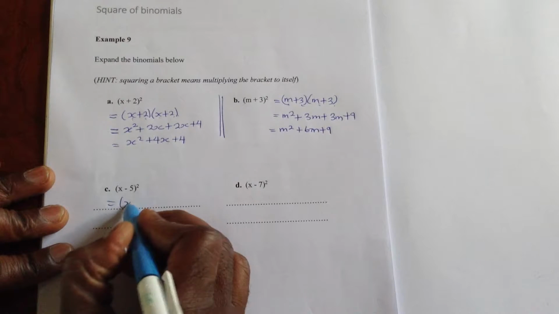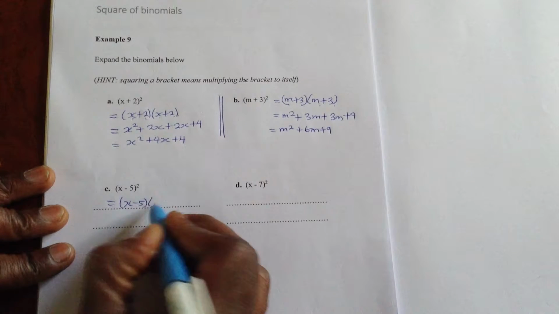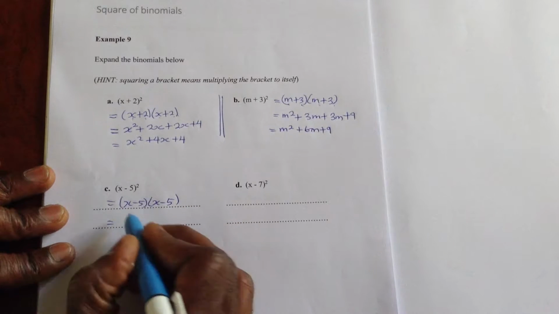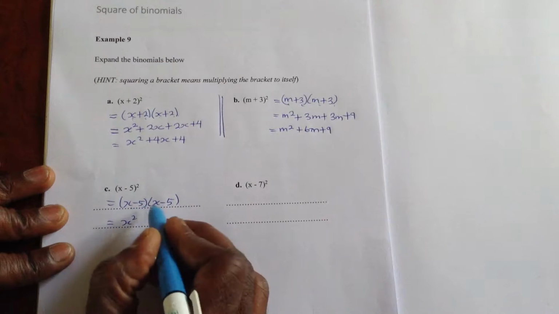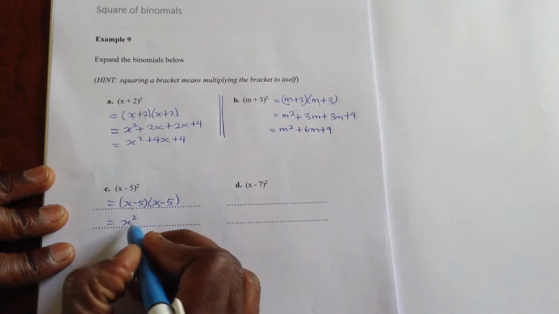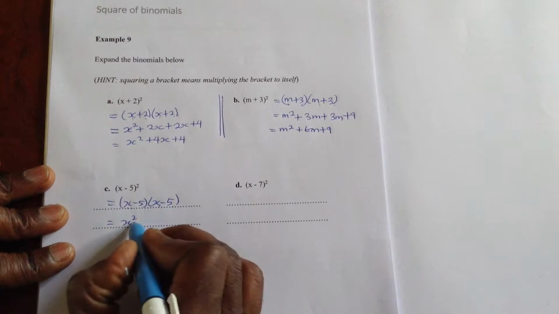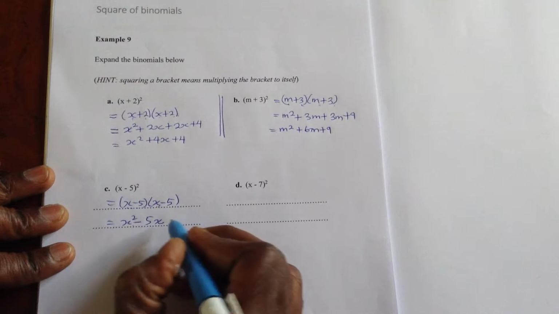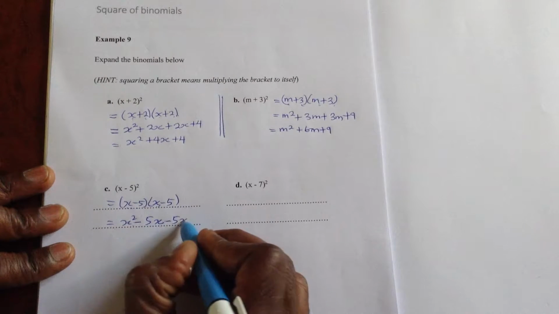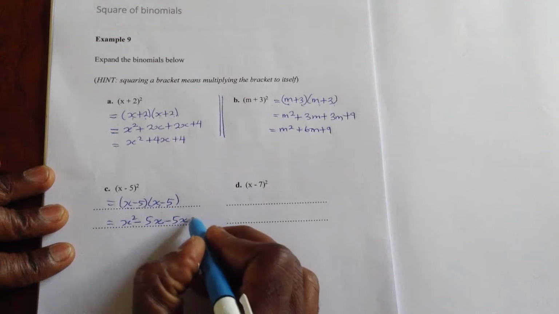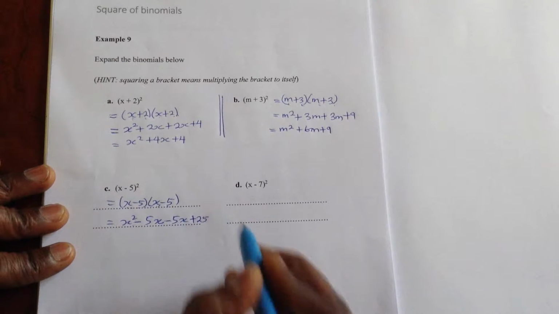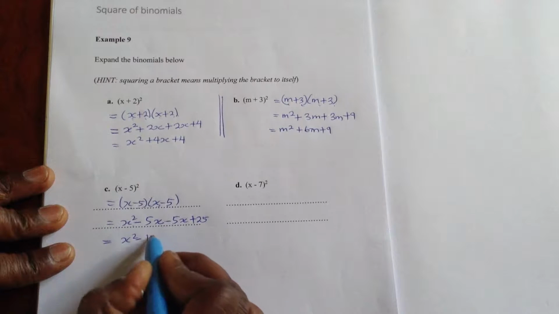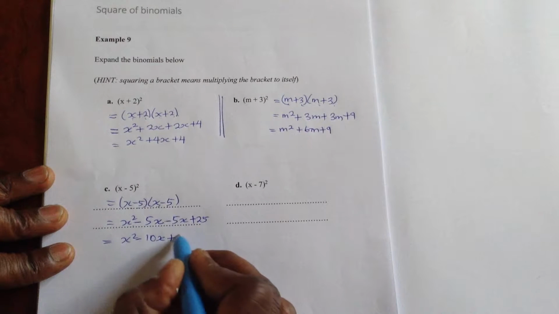That equals x minus 5 times x minus 5. To get x squared, that is x by x is x squared, x by minus 5 will give you minus 5x. And the minus 5 by x will give us minus 5x, and the minus 5 times minus 5 will be equals to 25. This will simplify to give x squared minus 10x add 25.